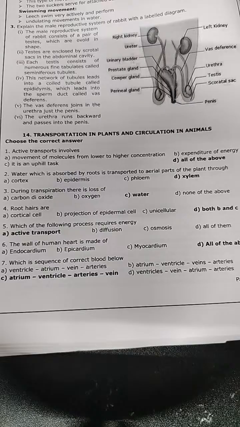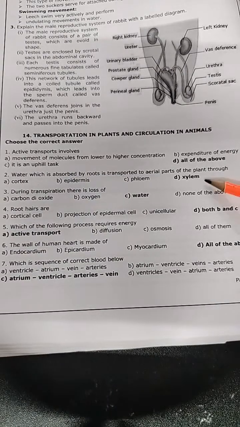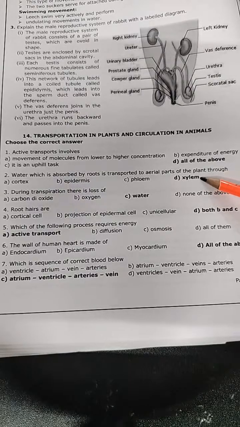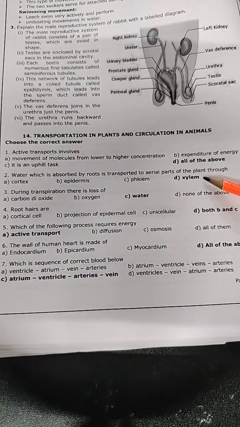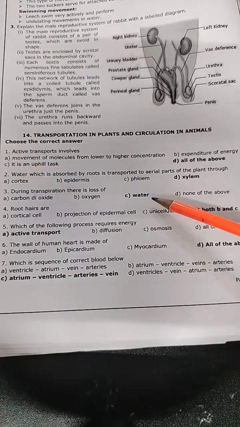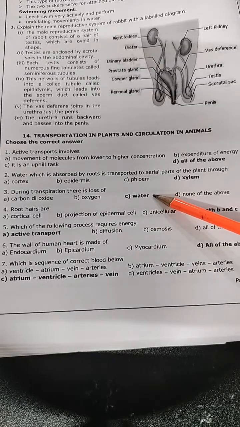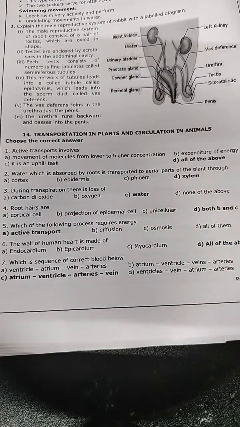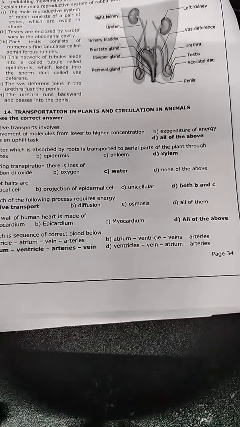Second question, water which is absorbed by roots is transported to aerial parts of the plant through xylem. Option D is the answer. Third question, during transpiration, there is loss of. Answer is option C, water. Fourth question, root hairs are. The answer is option D, both B and C.